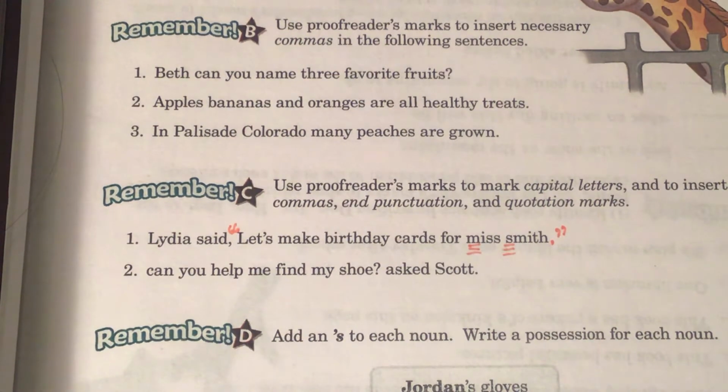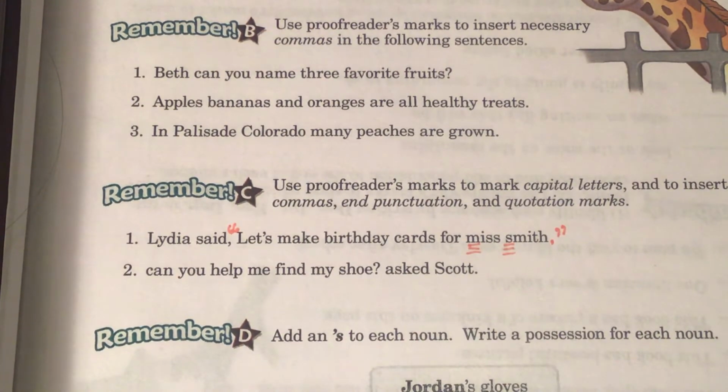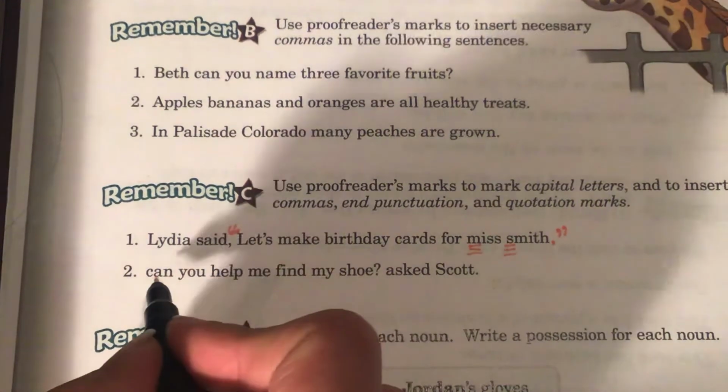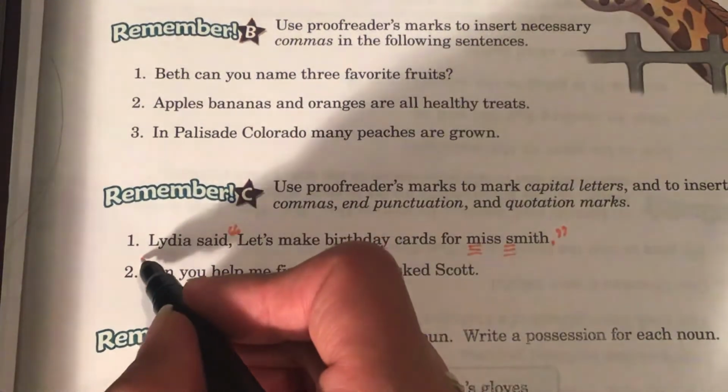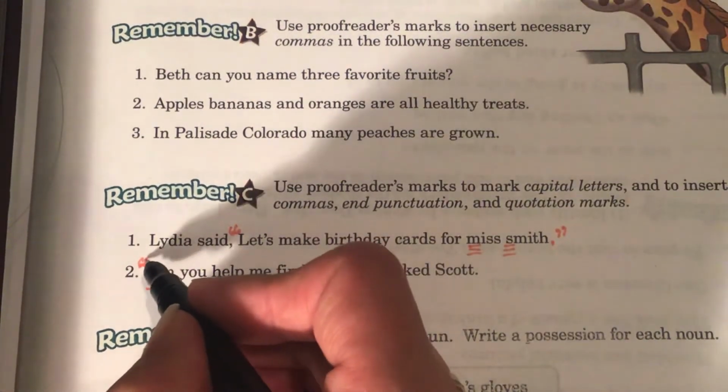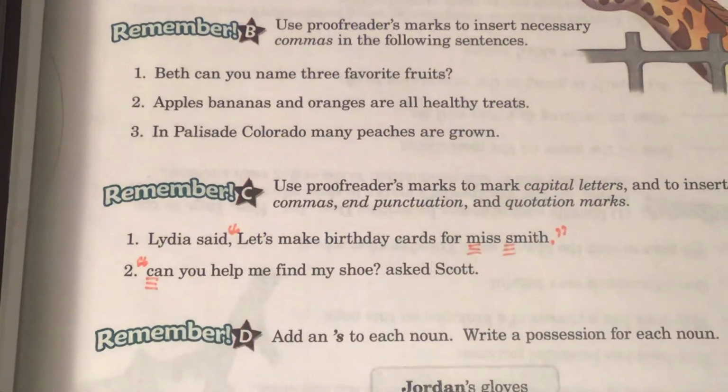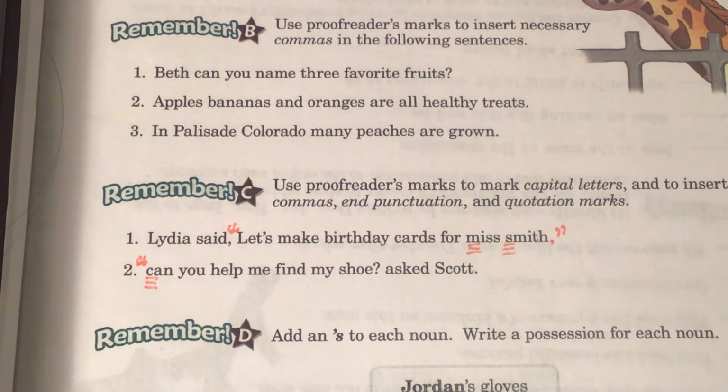All right, last one in this section, number 2. Can you help me find my shoe? Asked Scott. So again, here we have a direct quotation, but the direct quotation comes first. All sentences need to have a capital letter for the first word, and we need those beginning quotation marks, which come before the first word of the sentence.